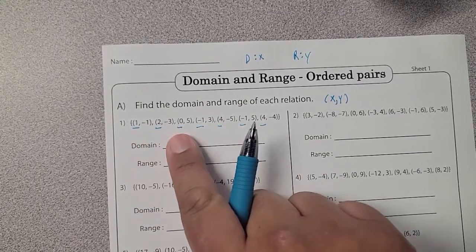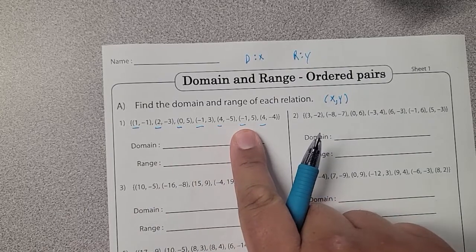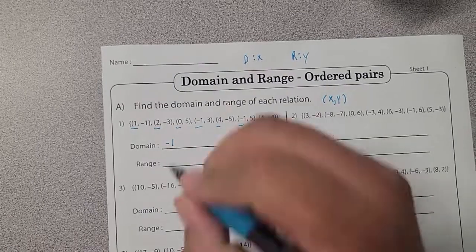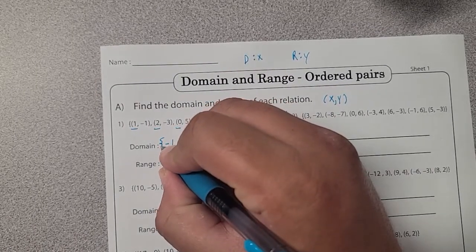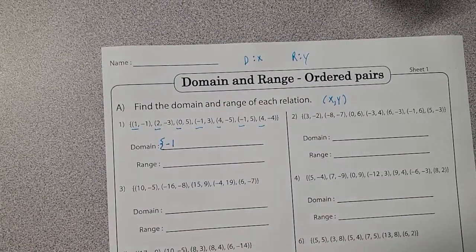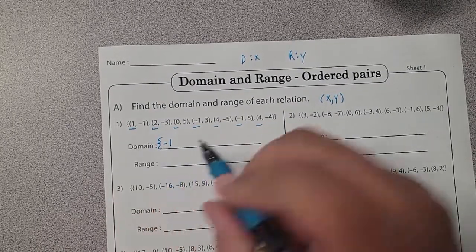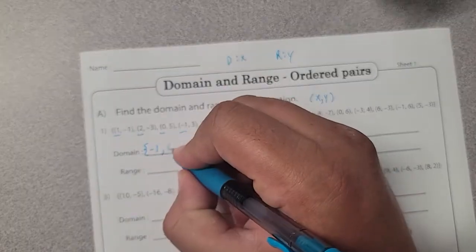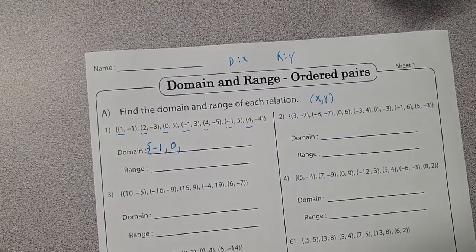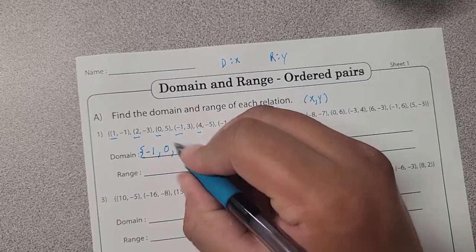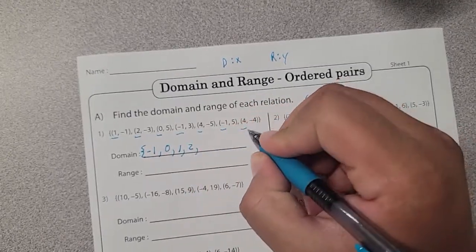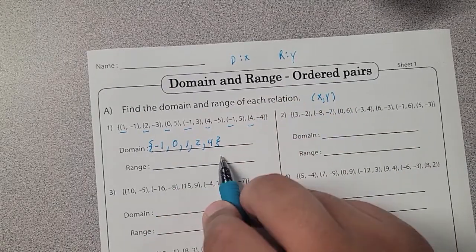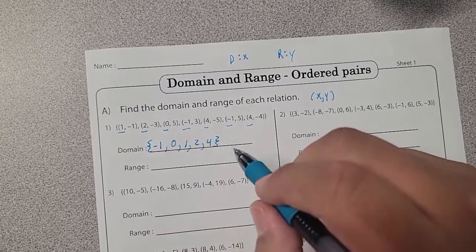So I have 1, 2, 0, -1, 4, -1, 4. So -1 is the smallest number. So let's put -1. And let's not forget our braces. All right, we have these little braces here, like this symbol. Let's put comma. The next one, we have a 0. So let's go ahead and put 0. And then we have the number 1, number 2, and number 4. So even if they repeat, you do not write them down twice. You just go ahead and put them in order from least to greatest.